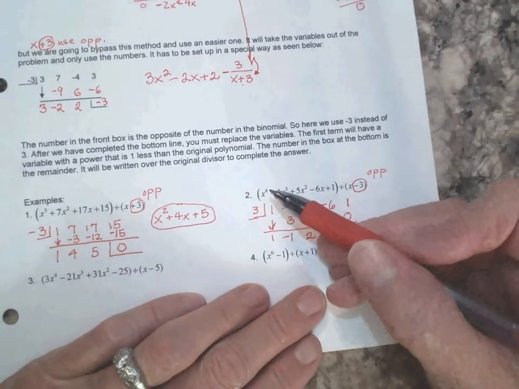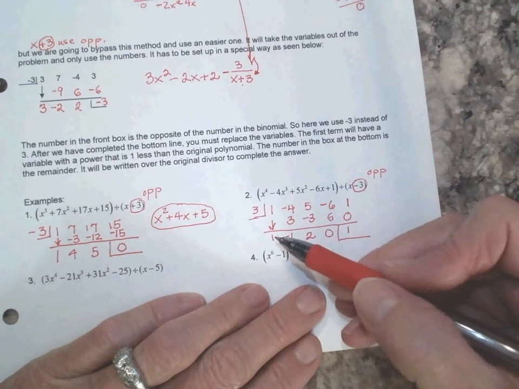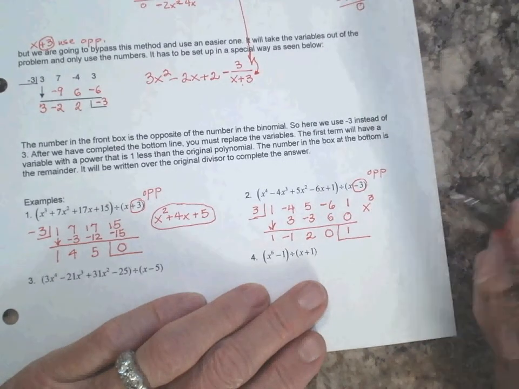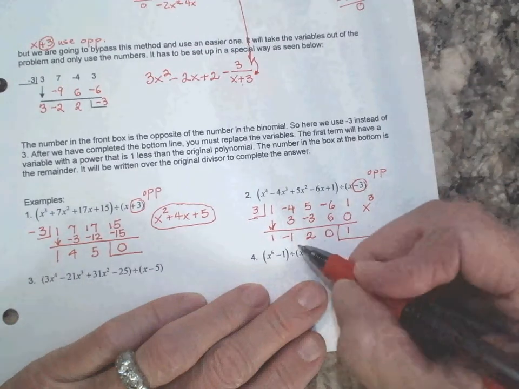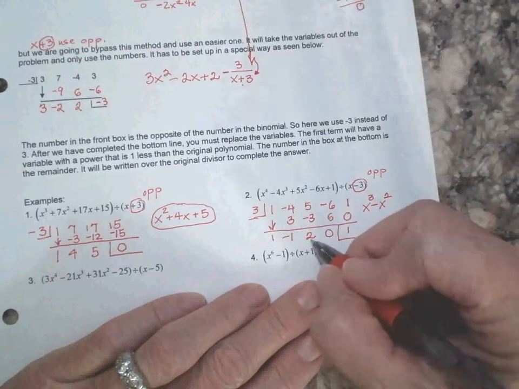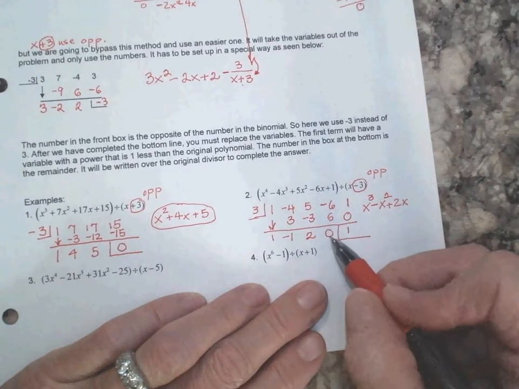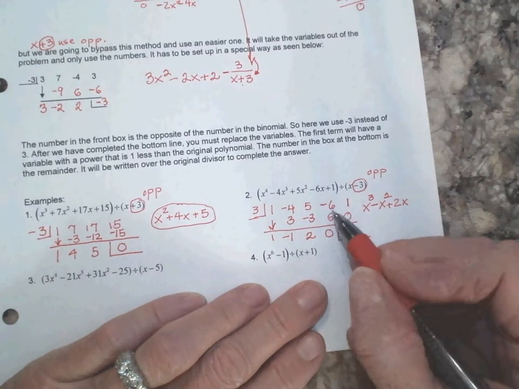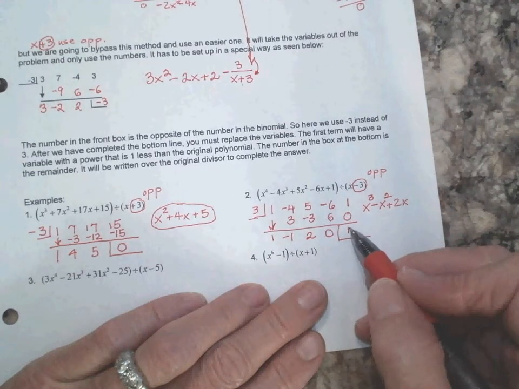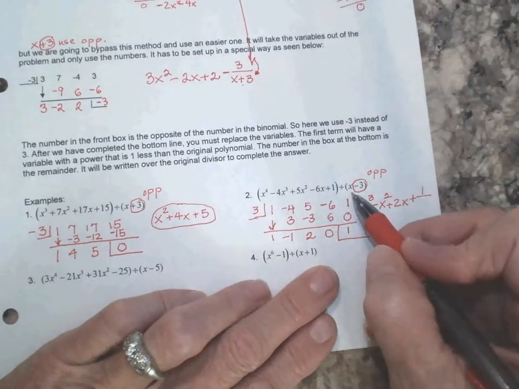Now when I go back and put the variables in, the original problem started out as a 4th power, so my answer has to drop down 1. So my answer is going to drop down to be x to the 3rd. Then my powers just go down by 1. So minus x squared. Next power would be 2x. And notice I don't have any constants here. My number would be a 0 right there, so I don't have to write that. But I do have a remainder. So my remainder would be positive 1, so I'm going to put plus 1.